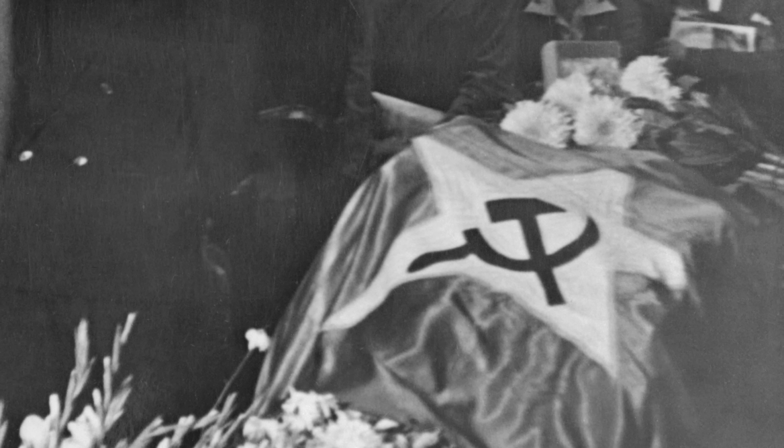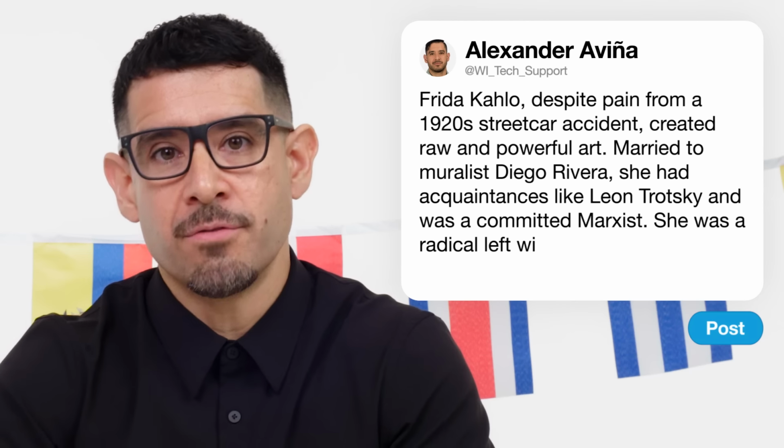I think about how during her funeral, there was a flag placed on top of her coffin, the flag of the hammer and sickle. So Frida remained a radical left-wing activist and painter until the moment she died.